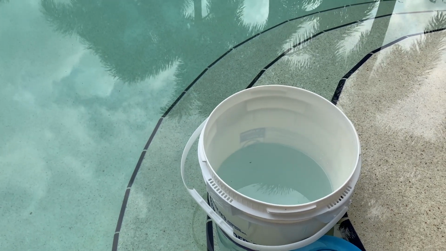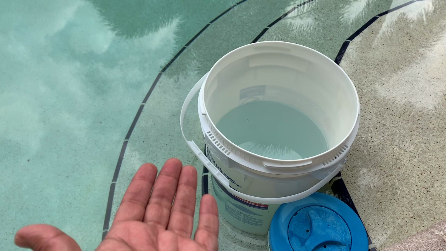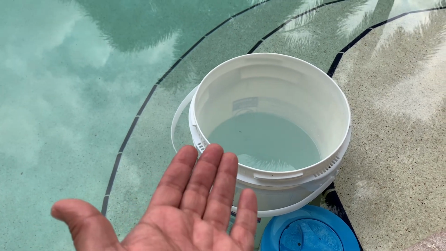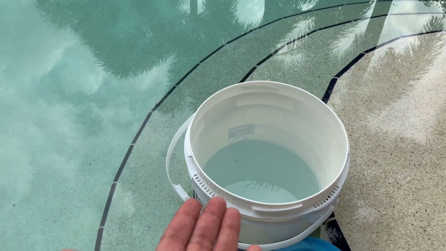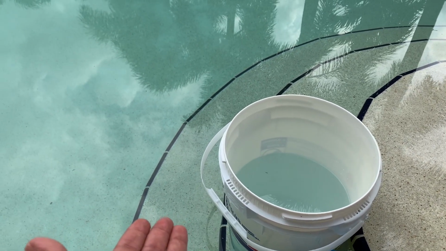Now if it's evaporation, what's going to happen is your pool level will drop at the exact same speed as the bucket level, because the evaporation is happening in the bucket as well, and also in the pool, right?